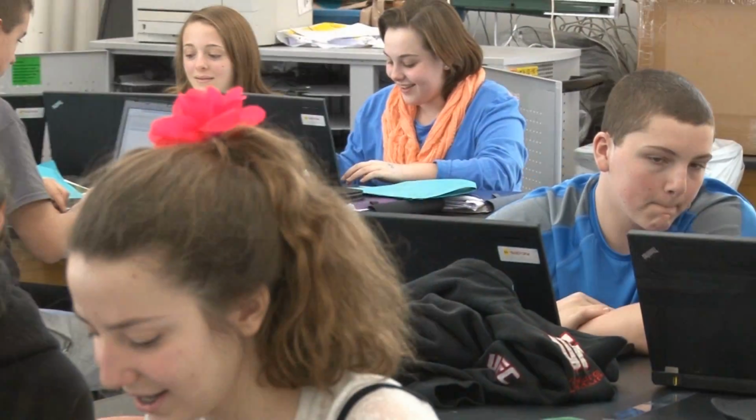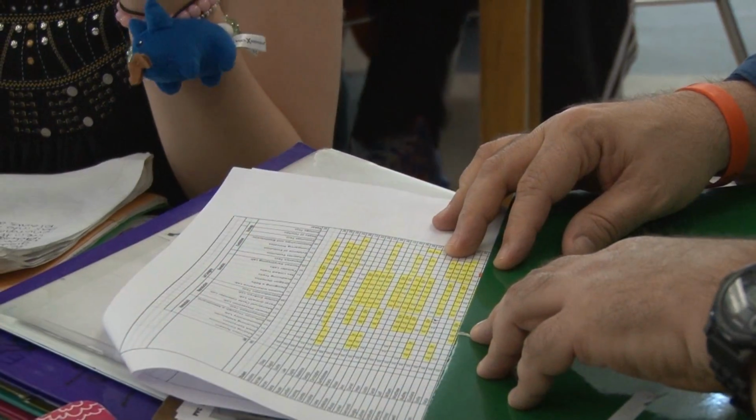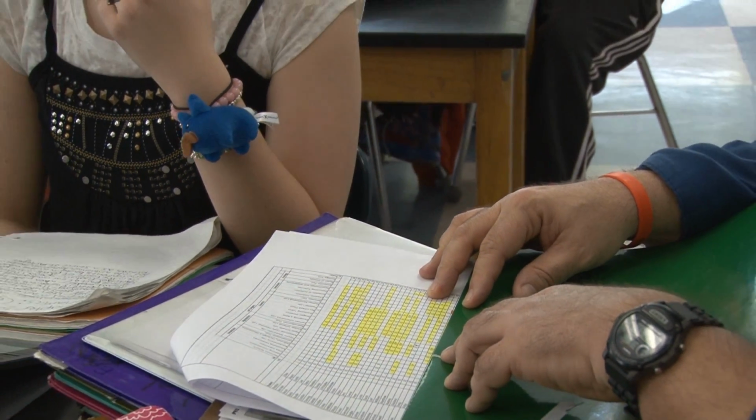So I think that the program's been successful at addressing students who just needed more time and more attention. But what I see is that the quality of work overall has gone up. I can tell from the work that the students are doing that the depth of their understanding is higher more generally than it's been previously.